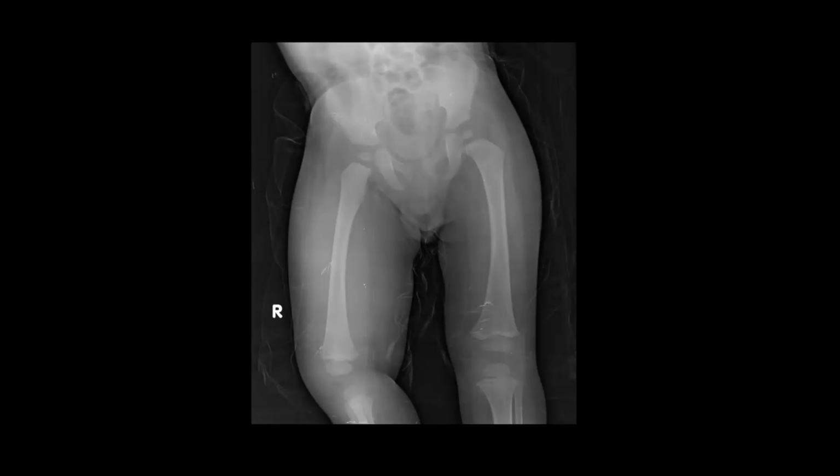On this, the left femoral head. Wait, both the femoral heads are fine. It's just positional. Anything else?